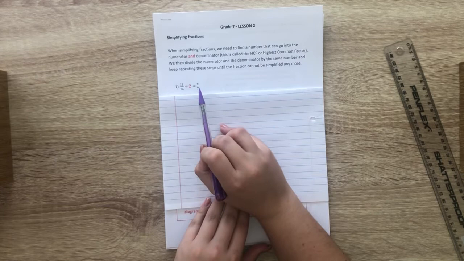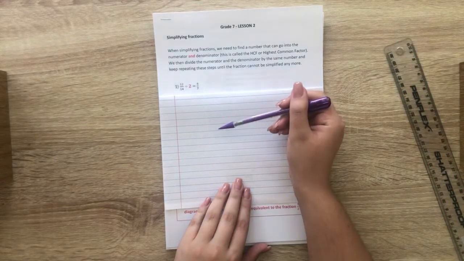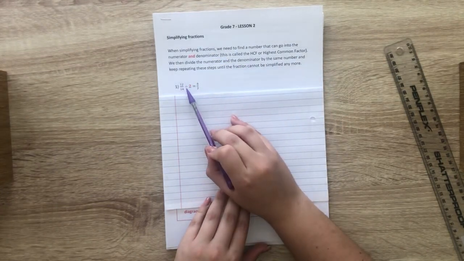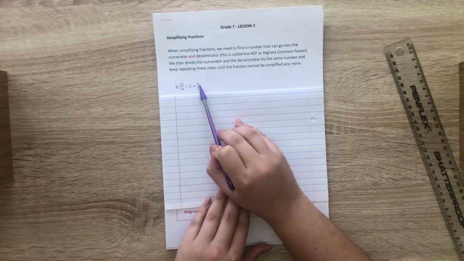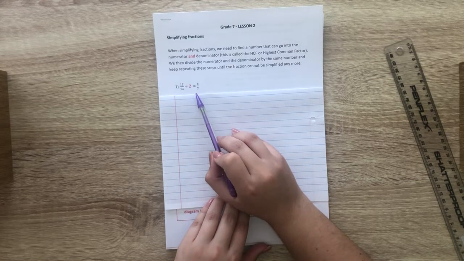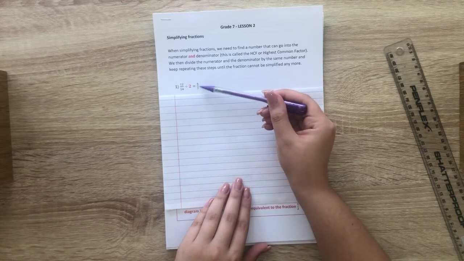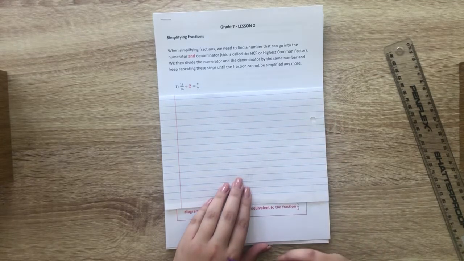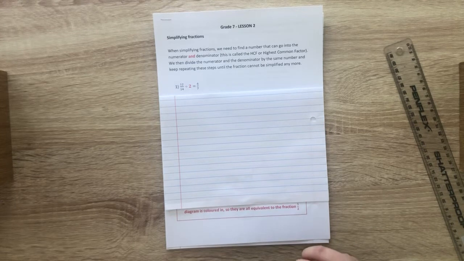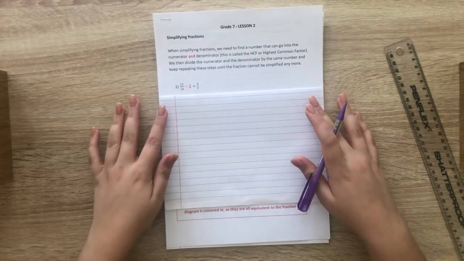So remember with fractions, what you do on the top, you need to do on the bottom. So 12 divided by 2 is equal to 6. 14 divided by 2 is equal to 7. Now you ask yourself again, is there a number that I can divide into 6 and 7 to simplify it more? Your answer should be no. There is no number that goes into 6 and 7 besides 1, but 1 is not going to help us because if you divide a number by 1, it gives you the same number. Alright, so we are done with number 1.